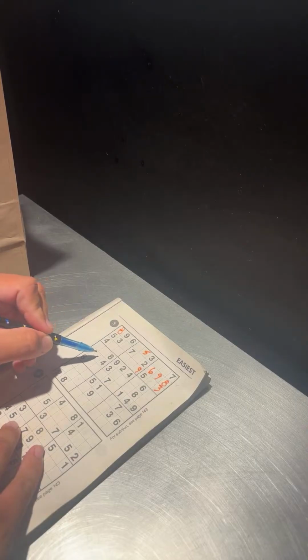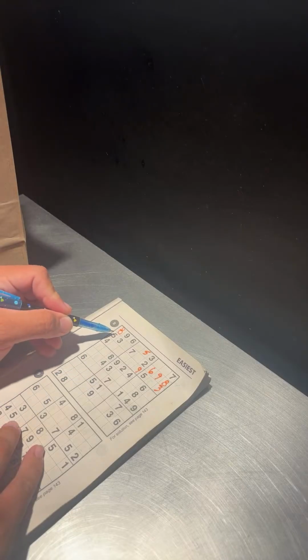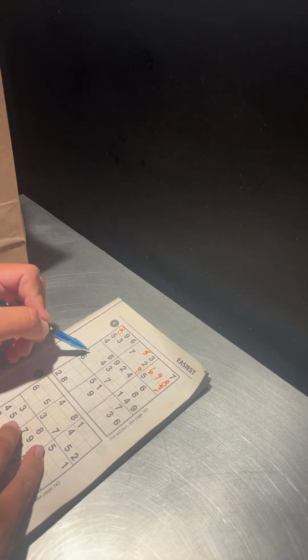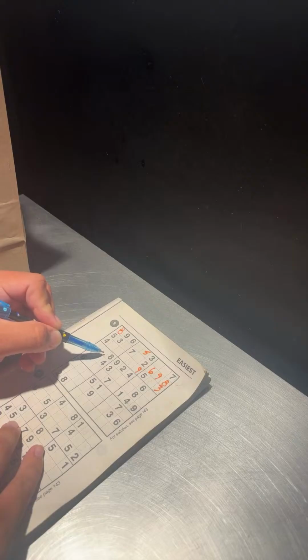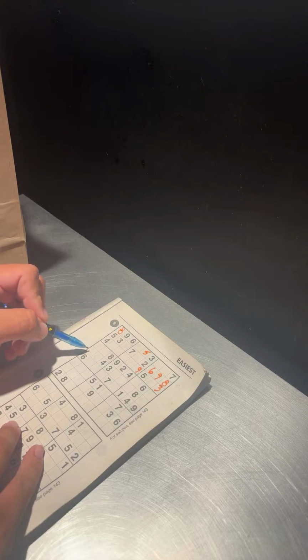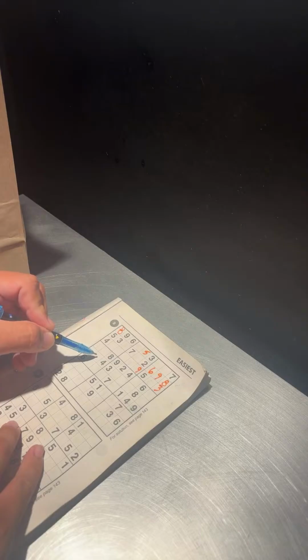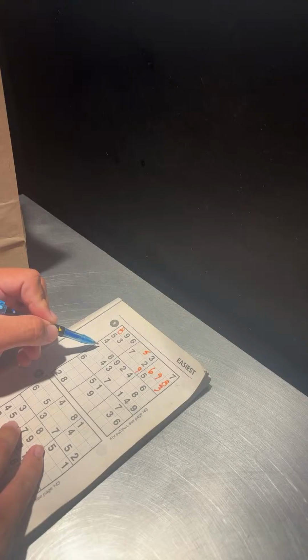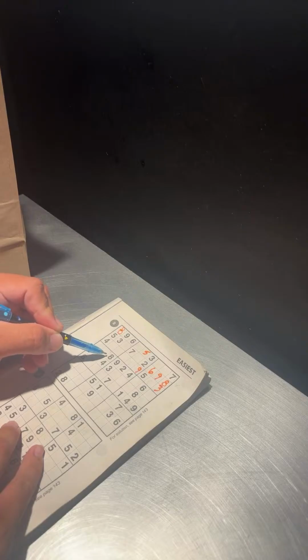4, 5. 5 is right here, so vertically it cannot be present, if you will. Here, 5 can be present. Here as well, and here as well. 6, 7. There's 7 right here, 7 right there is fine, 7 right there, 7 right there, 7 to 8 and 9.